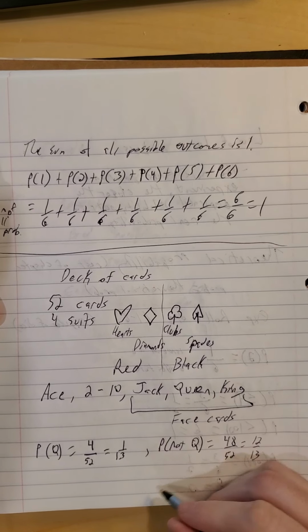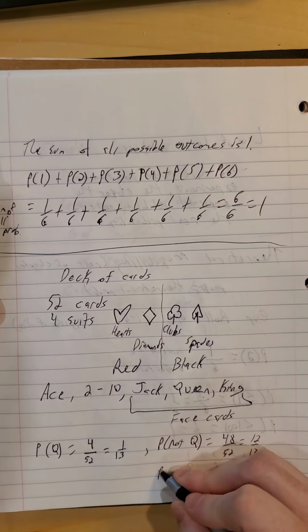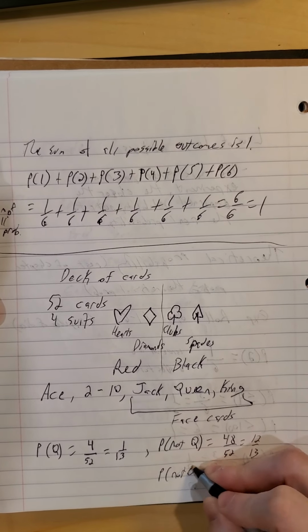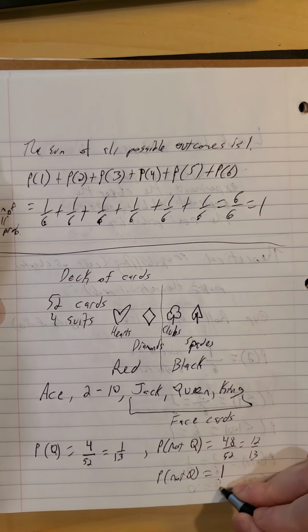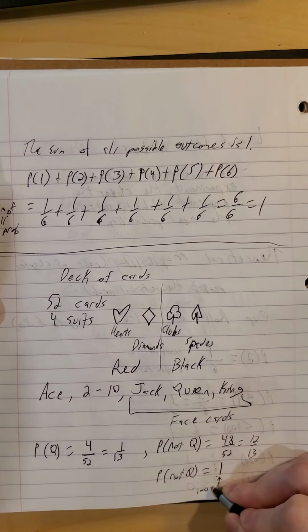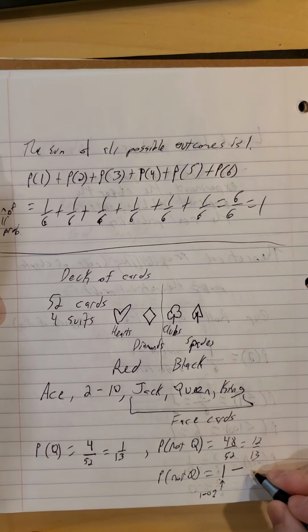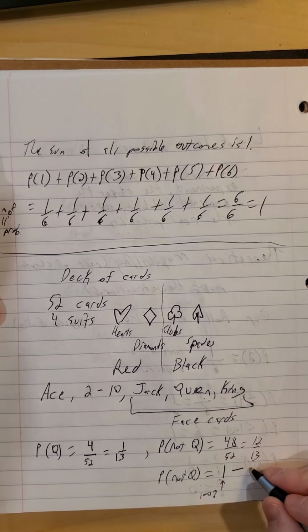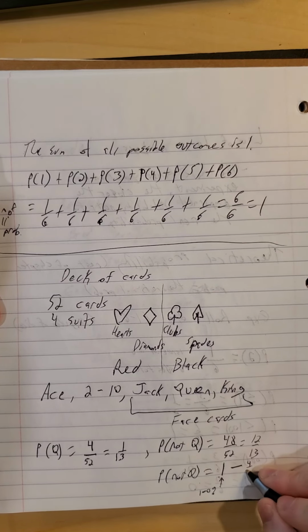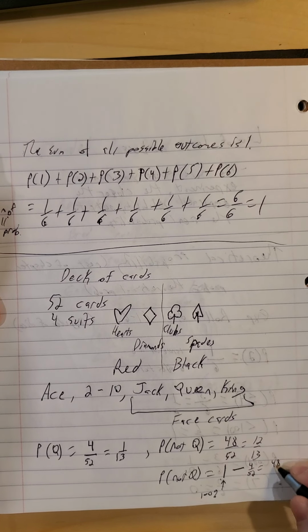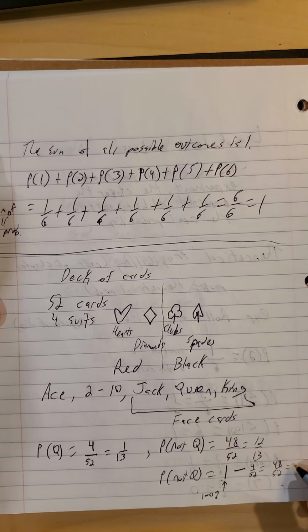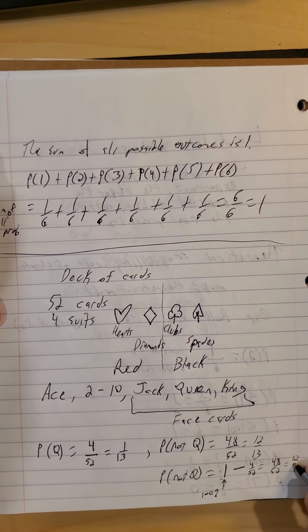Or I could have done this a different way. I could have taken 100% and taken off the queens. Which will still lead me to the same 48 out of 52, which will still reduce to 12/13.